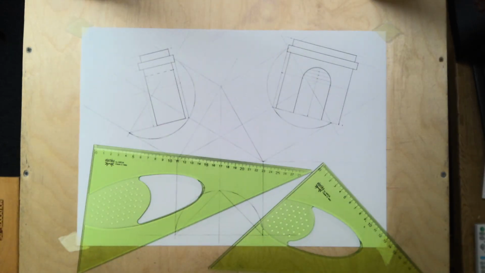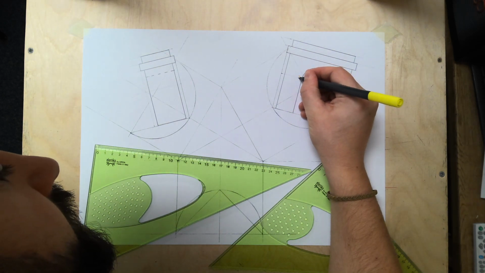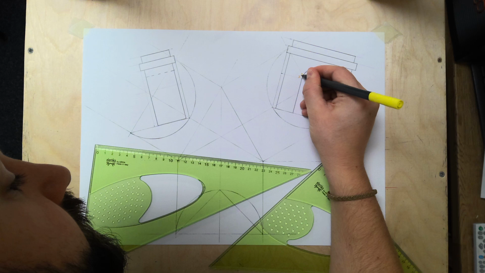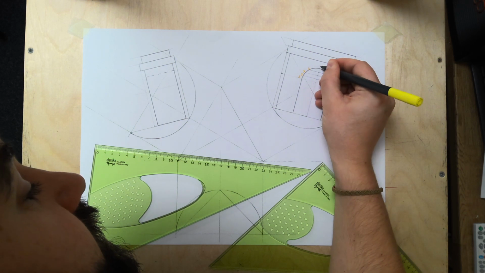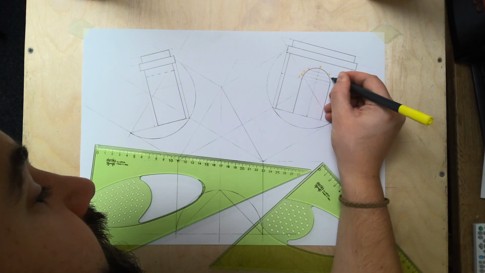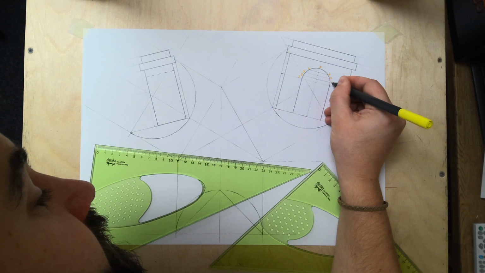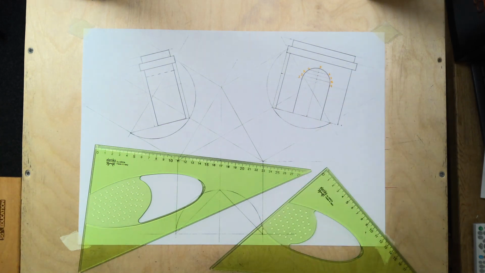Okay, we're going to number those. 1, 2, 3, 4, 5, 6, 7, 8, and 9. So it's a nice number of points there, 9 points, which will sort us out.